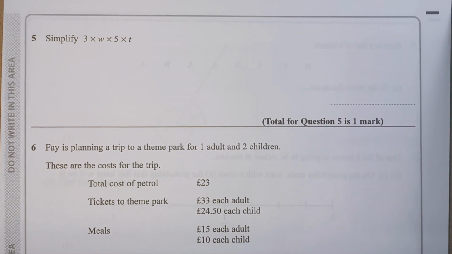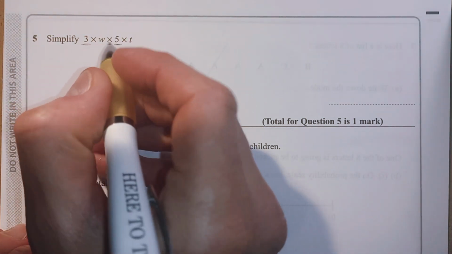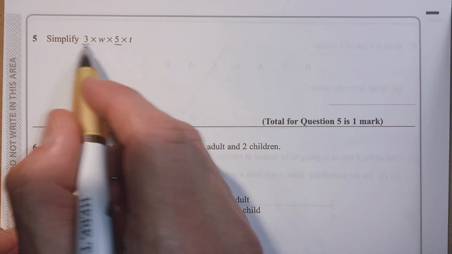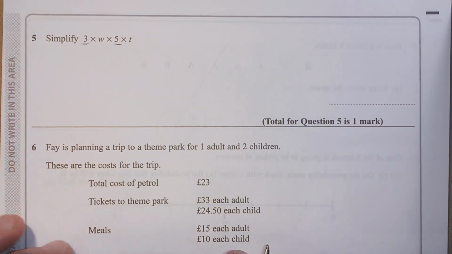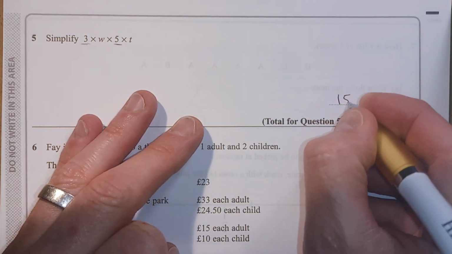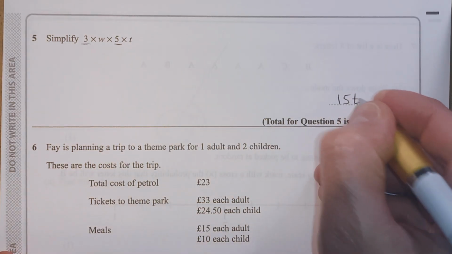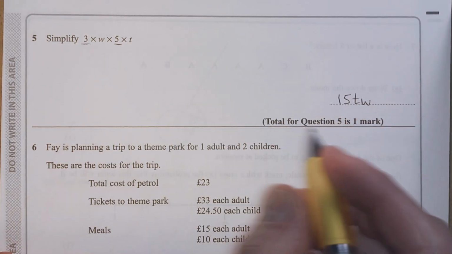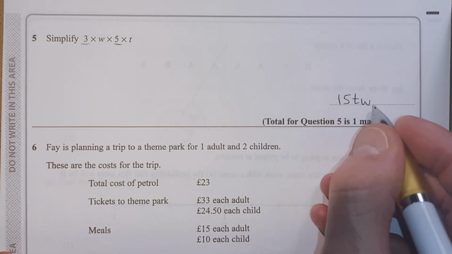Question 5. Simplify 3 times W times 5 times T. Well, let's start with the numbers first. So we've got 3 and we've got 5. And because they're all times, they're all multiplying, you can do them in any order. So let's start with 3 times 5. 5, 10, 15. And then we've just got the letters and we put them in alphabetical order. So we put the T and then the W. And because it's algebra, we don't need to put the multiply signs in. We can just have it as 15TW.